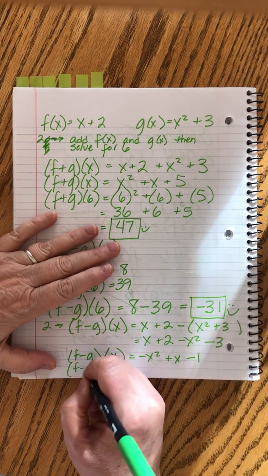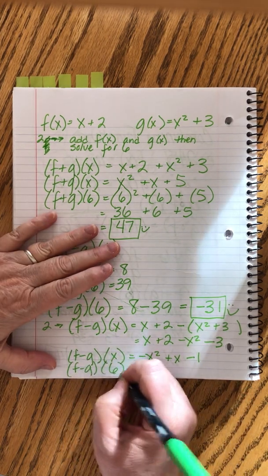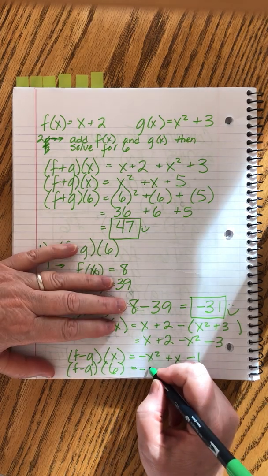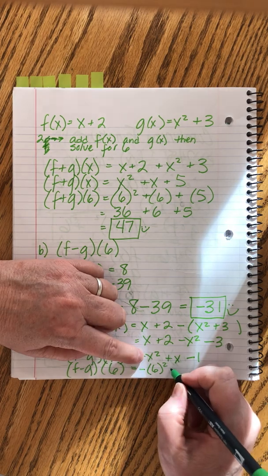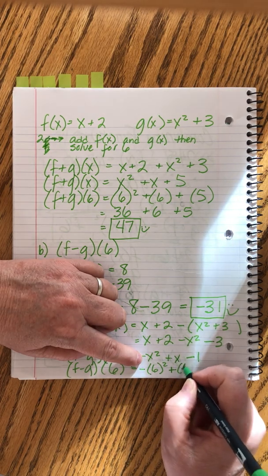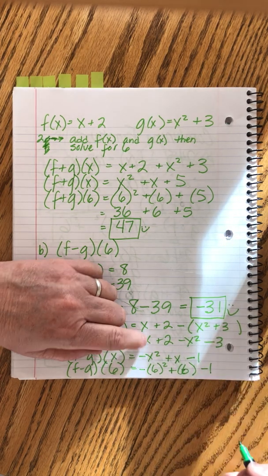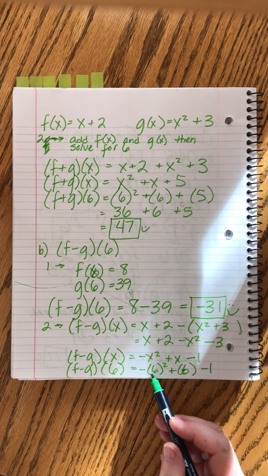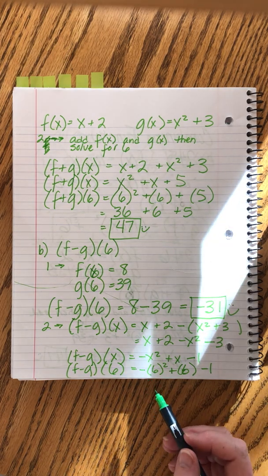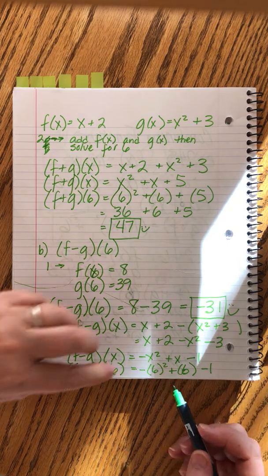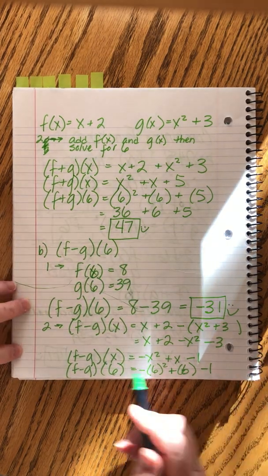And so then our f minus g of 6 is equal to minus 6 squared plus 6 minus 1. Which is, I'll do it over here.